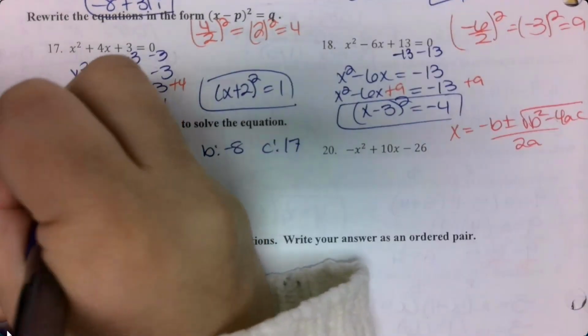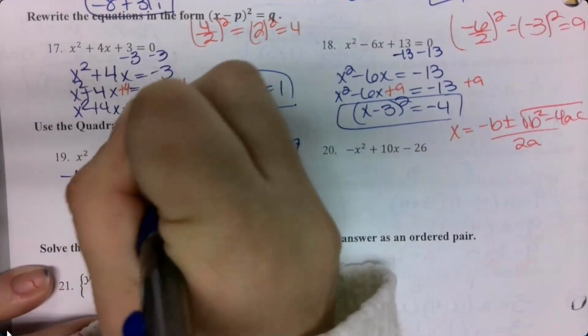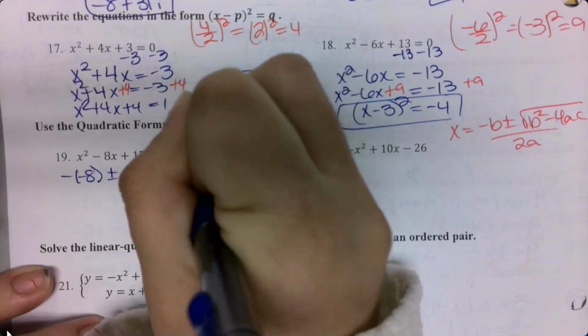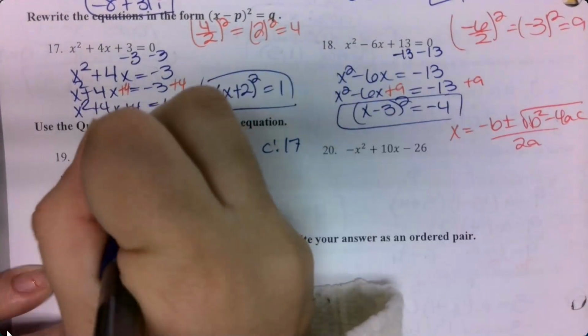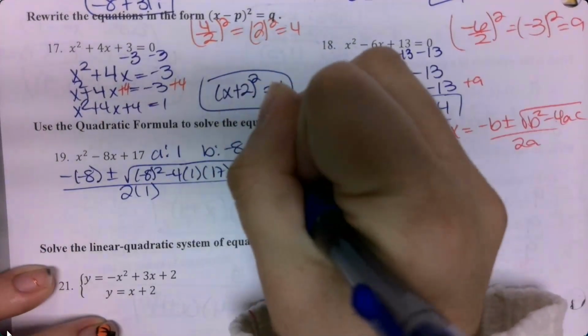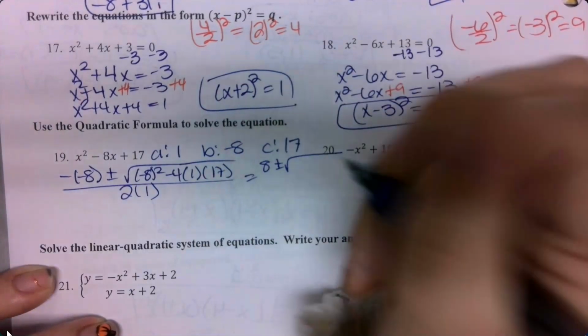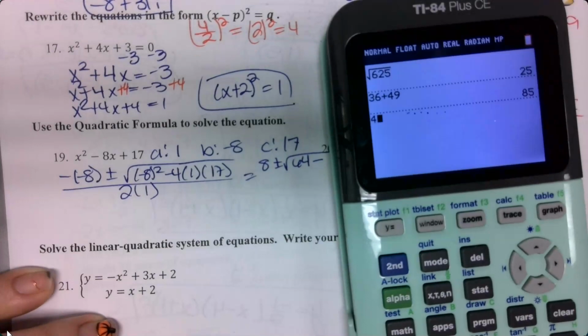I have -8 plus or minus the square root of -8 squared minus 4 times a times c, all over 2 times 1. -(-8) is +8. -8 squared is 64 minus 4 times 17, which is 68.